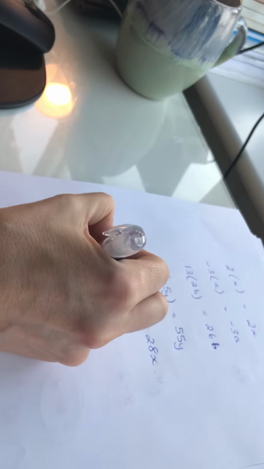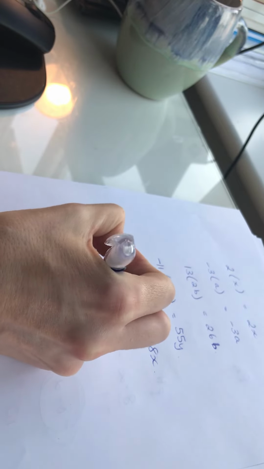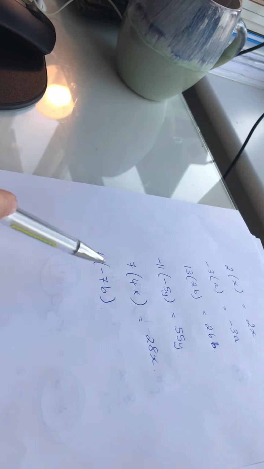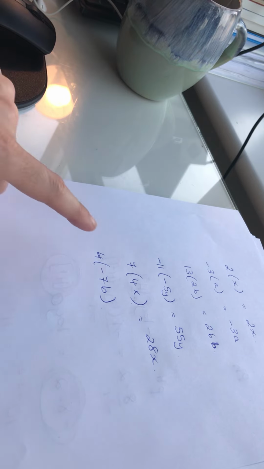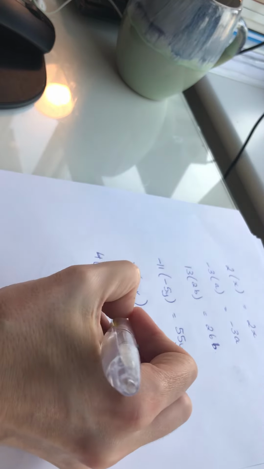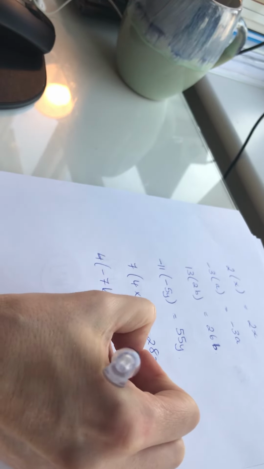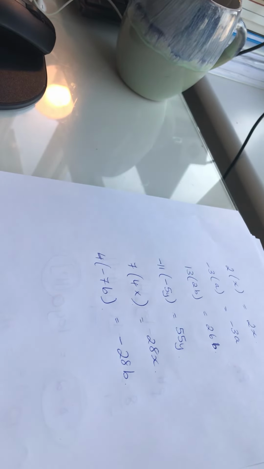And the next bit, we had 4 times minus 7b. Well, if you'd 4 times 7, you'd have 28. Again, I know all that from primary school. 4 times minus 7. Well, what happens when you multiply a plus by a minus? We have minus 28. So we have 4 times minus 7 times b, which is minus 28b. You can always leave your bracket if you'd like, but I'm too lazy to do that. I'm always going to write it as short as possible, as long as I understand what it means.